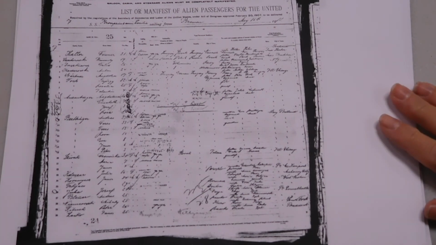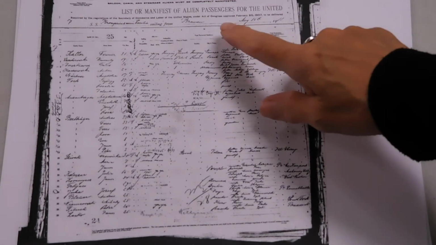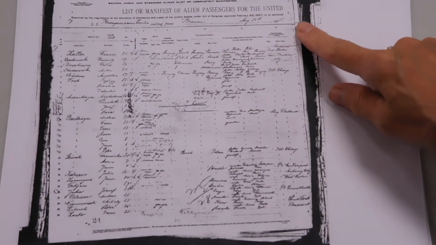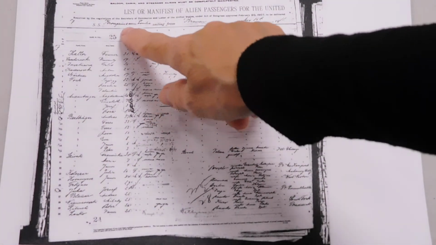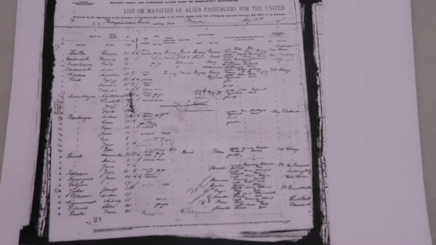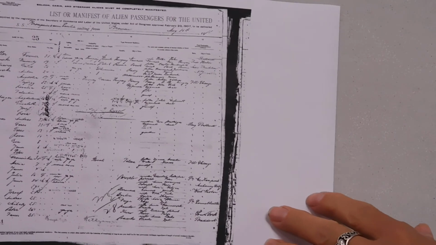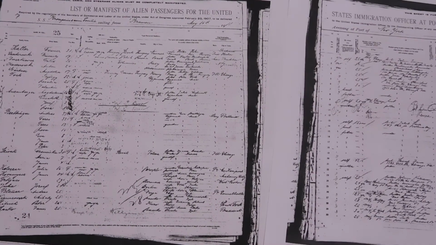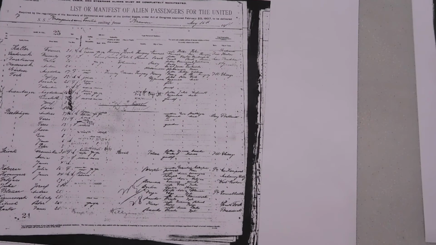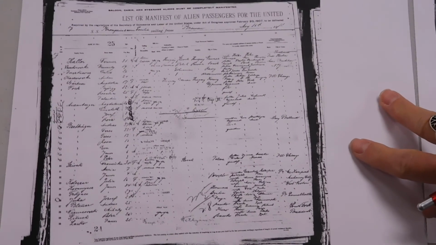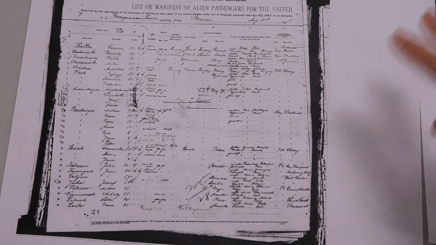So this first one is for a ship that sailed from Bremen in May of 1911. And the ship's name is here. It's the Kronprinzessin Cecilie. So this is one of the 2-page forms. This is the first page, and this is the second page. And I don't think we're going to get all of that on the camera at one time, so we'll just go through what's on here.